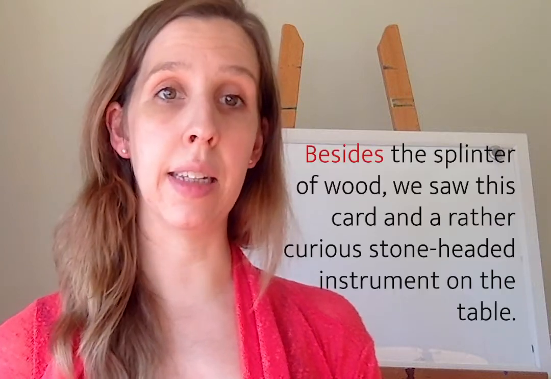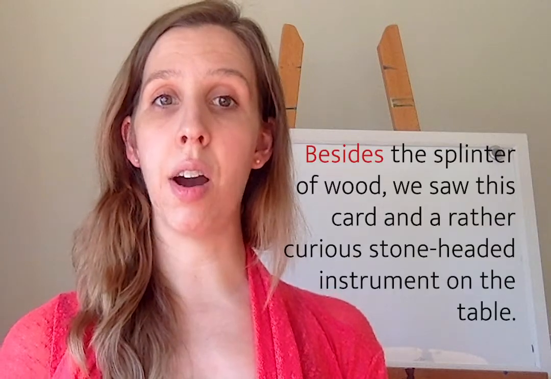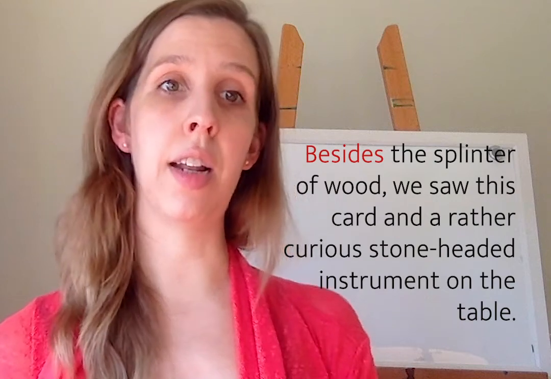If you wanted to use besides here, you would say, besides the splinter of wood, we saw this card and a rather curious stone-headed instrument on the table. Besides would mean in addition to the splinter of wood, and simply list the other item. However, the physical position of the objects matters here, as it's crucial for Holmes in solving the mystery of the man's murder. So Sir Arthur Conan Doyle is as precise as possible in describing the spatial relationships between the objects.